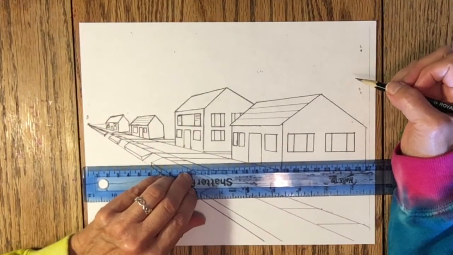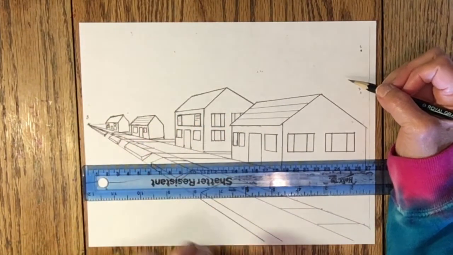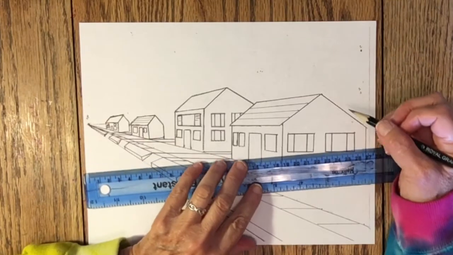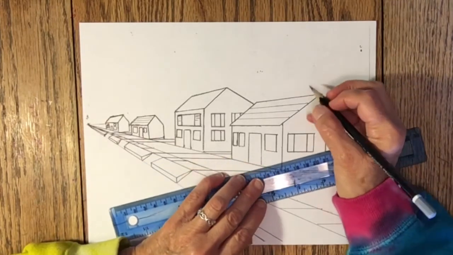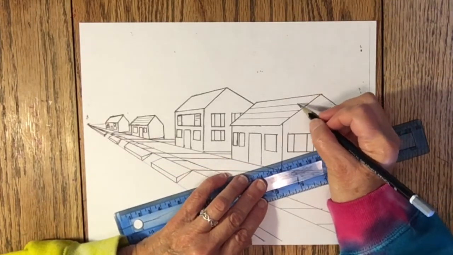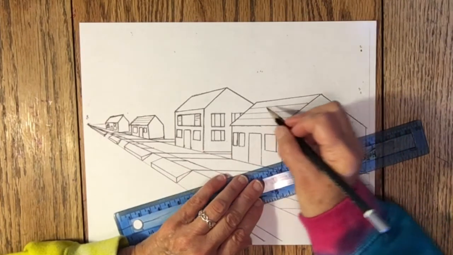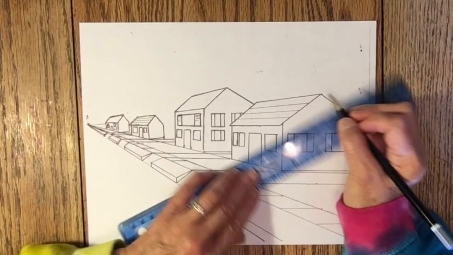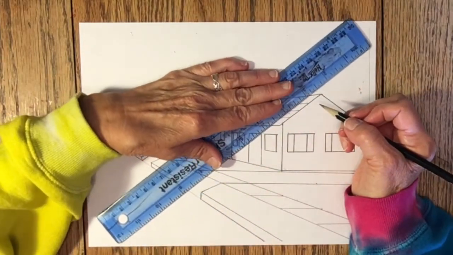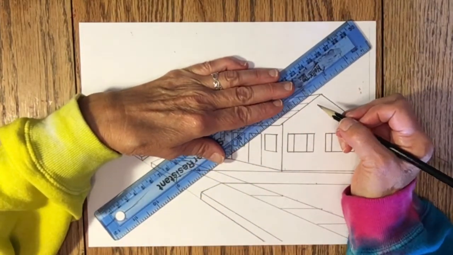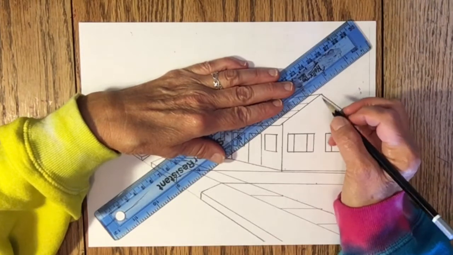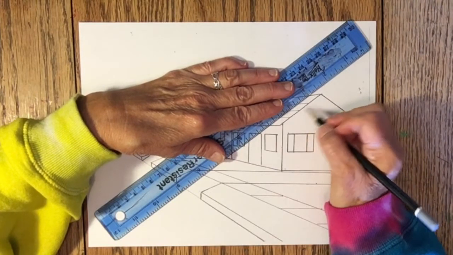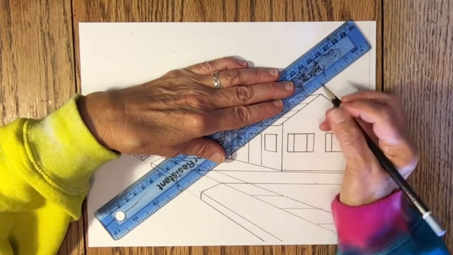Alright, so we have the start of shingles for the two one-story houses. And now the next thing is to draw the lines that complete the shingles. And they all have to be parallel with the sides of the roof. So you can do it with or without the ruler, I think, because they're just short lines, but I'll do it with a ruler, and I line the ruler up with the side of the roof there.